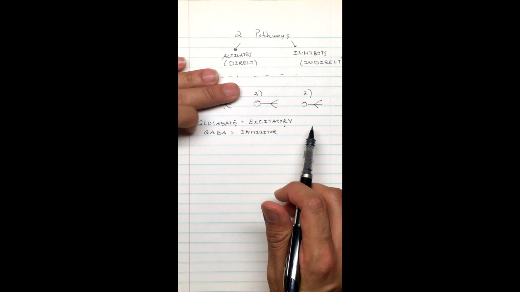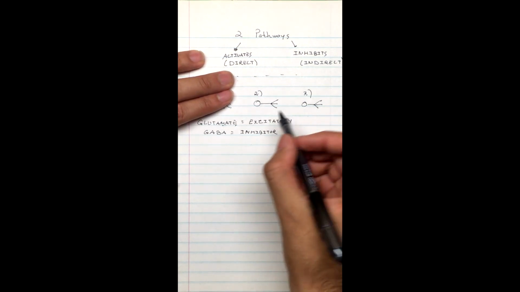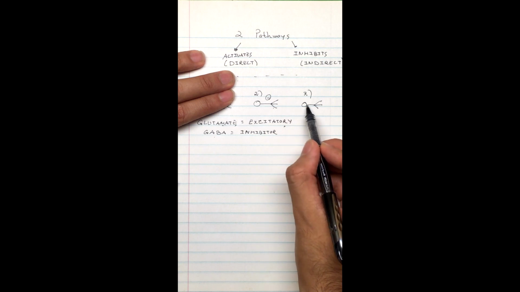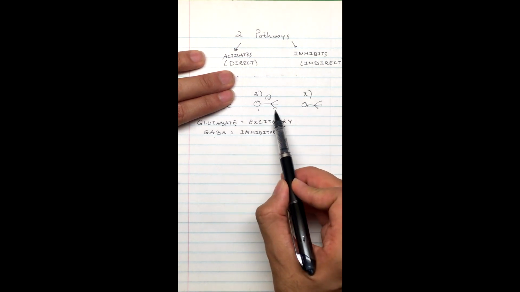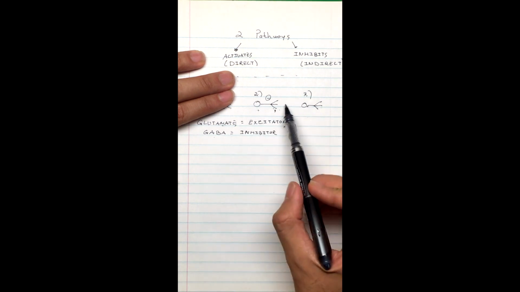Now, let's not worry about this guy. Let's worry about neuron number 2. If the second neuron is releasing GABA, it's going to inhibit the neuron that it's connected to. So when the second neuron is releasing GABA, neuron number 3 isn't going to release a transmitter that it needs to release. So effectively, neuron number 2, which is releasing GABA, is inhibiting the neuron that it's connected to. So that's how glutamate and GABA work.